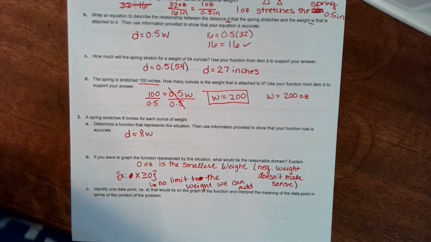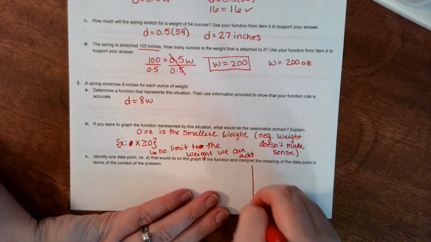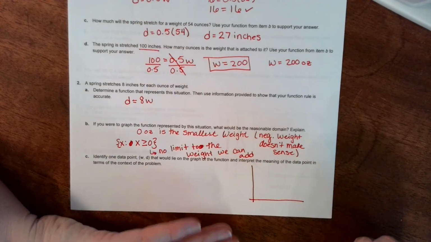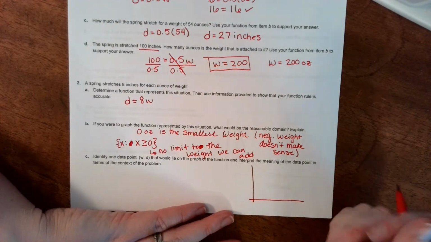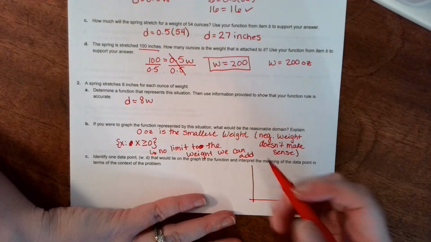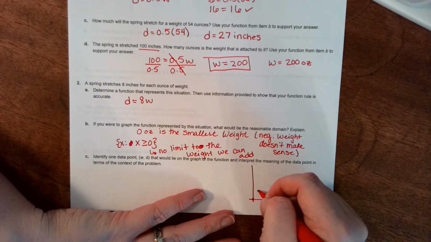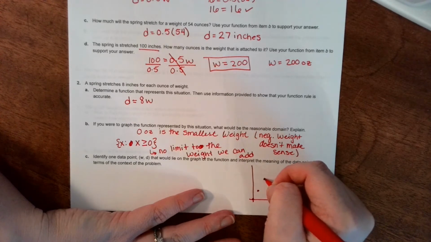Okay. All right, C, identify one data point, (W, D), that would lie on the graph of the function and interpret the meaning of the data point in terms of the context of the problem. Okay, so if we were to graph this, when we have no weight, the spring doesn't stretch, so it would start at (0, 0), and then for every ounce of weight, it would stretch by 8 inches.